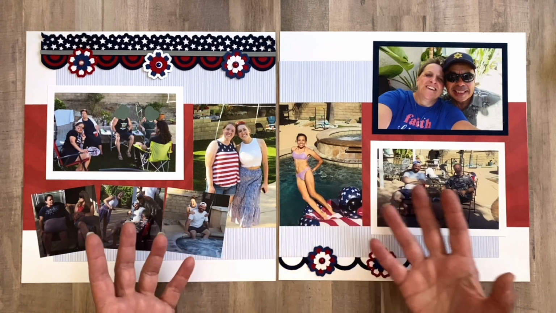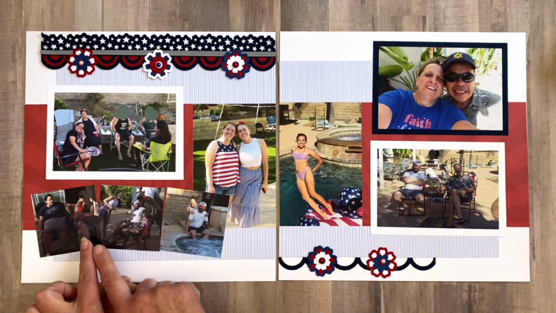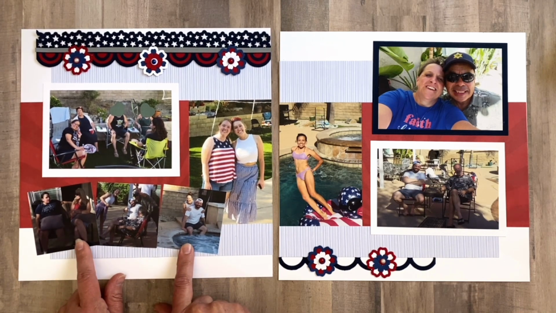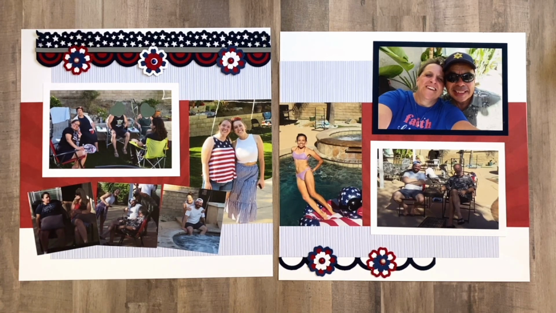It helps that the people in the photos are also wearing a lot of red, white, and blue, so it really pops. A few things, I did trim these down to 3-inch squares instead of 3.5-inch, just to make it fit a little bit better. And I don't think it took away from my photos at all.